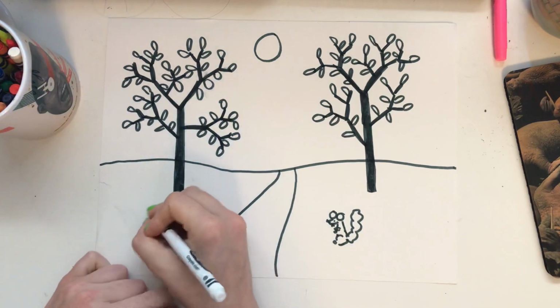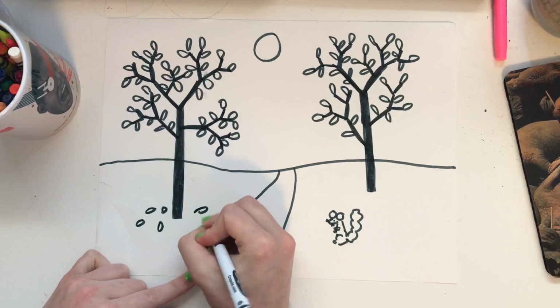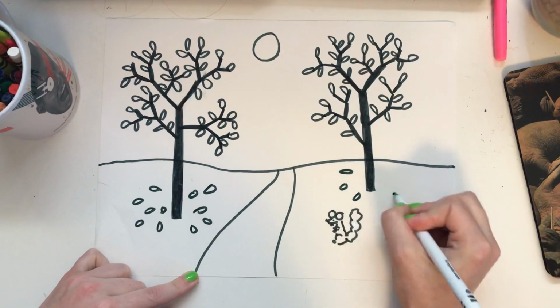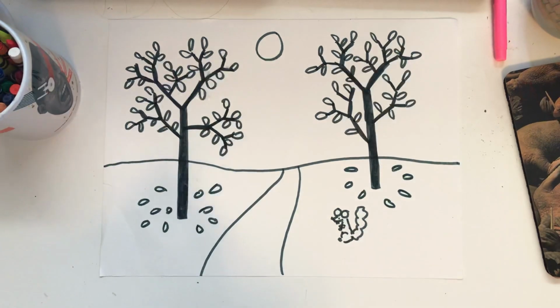Oh, let's draw some leaves on the ground too. That's really important. And all we have to do is add some color.